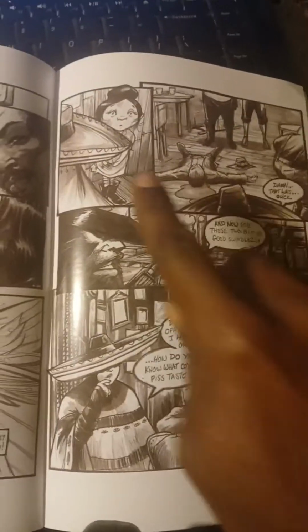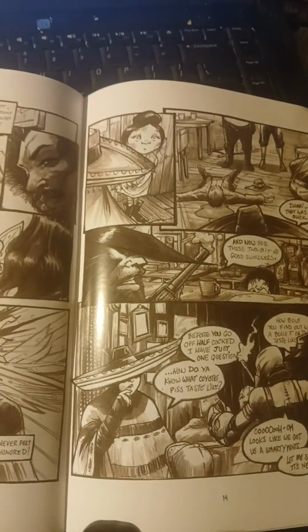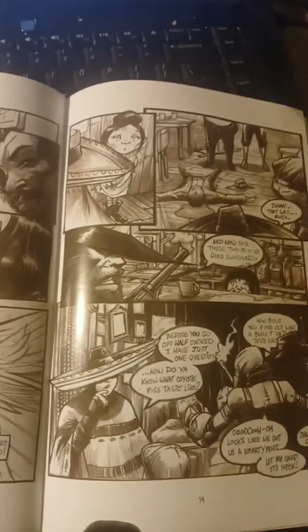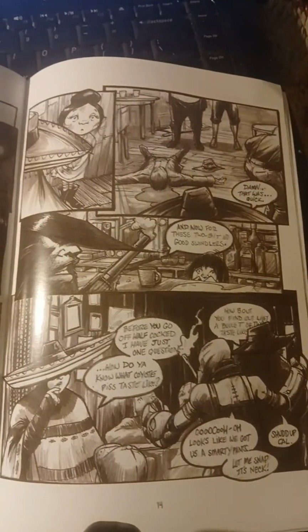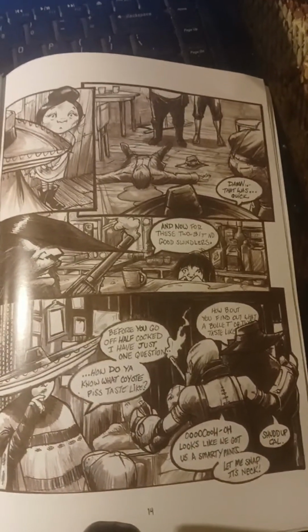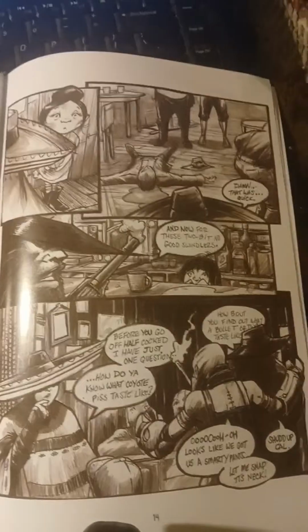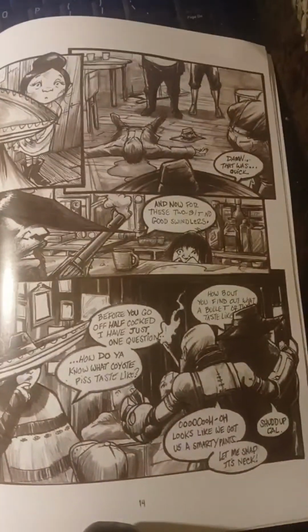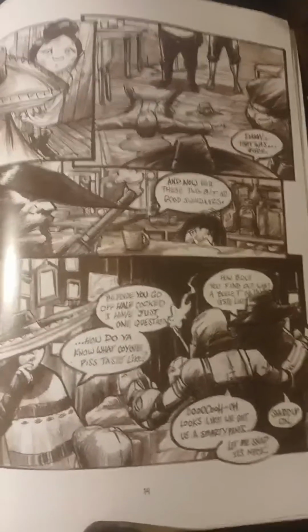And then it goes back to the little girl again. So there's a parallel between these two worlds going on. And then we walk in, and Fancy's saying, damn, that was quick. This is the lawman who came through. And now for these two, good for nothings, whatever.